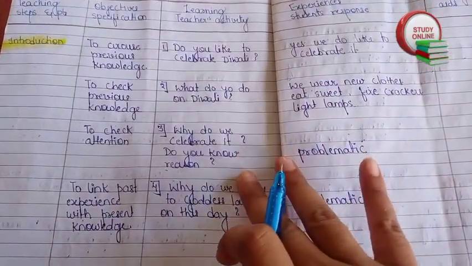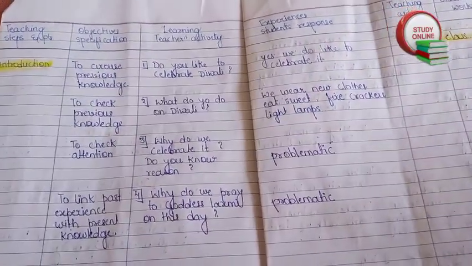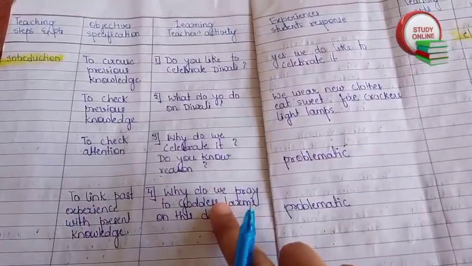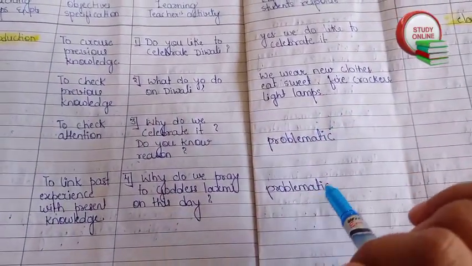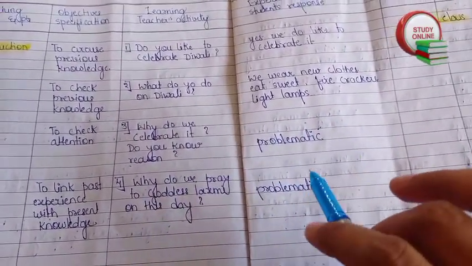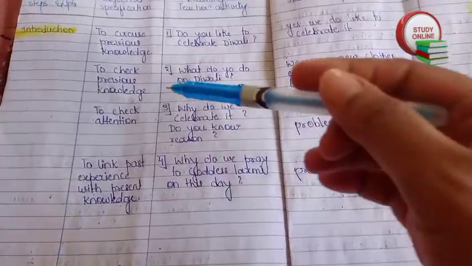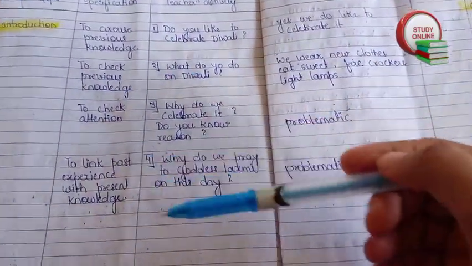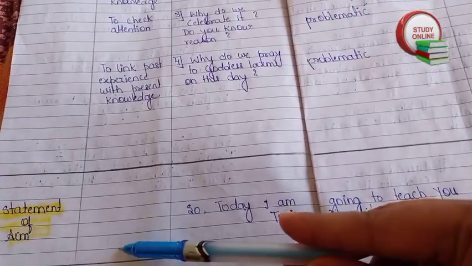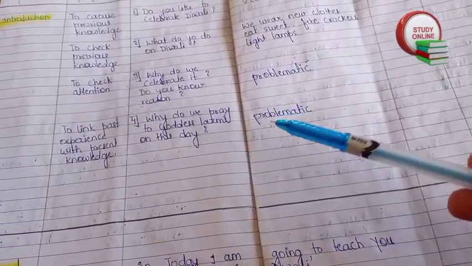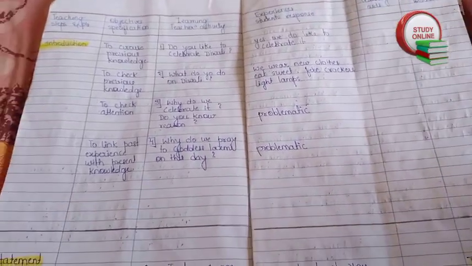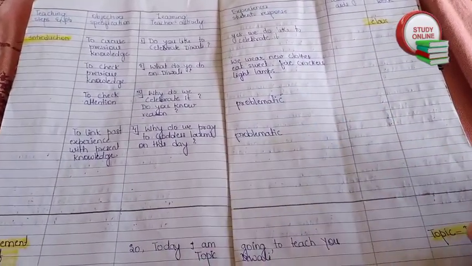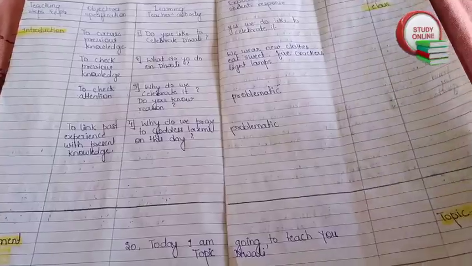Okay. Here you can see the introduction question. So we have to ask a question to students. Here you can see how we have to ask students. Okay, and this is our expected answer that we expect from students. Okay, here you can see objectives and specifications and the statement of aim. So after asking them the question we also have to announce our topic. Okay, so this is the overall look of our lesson plan.